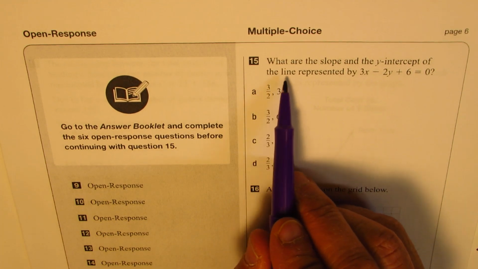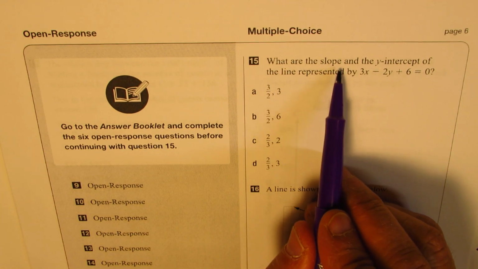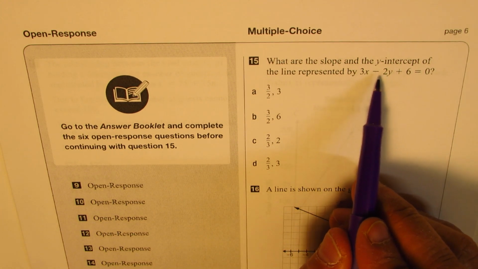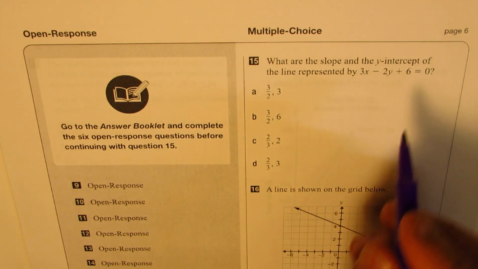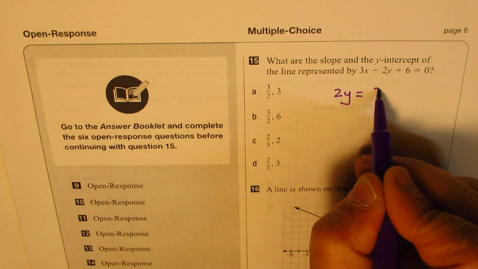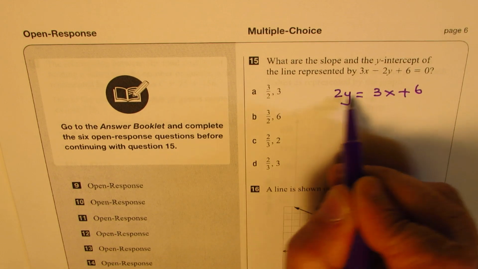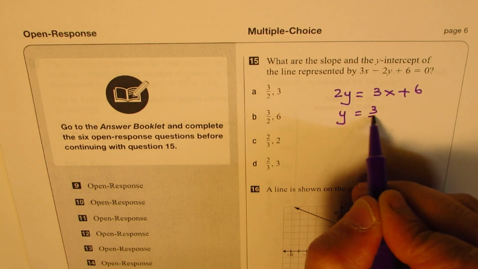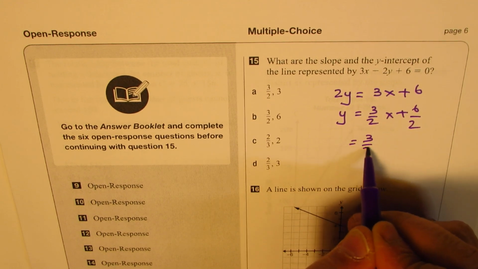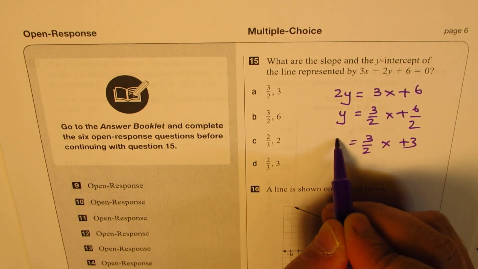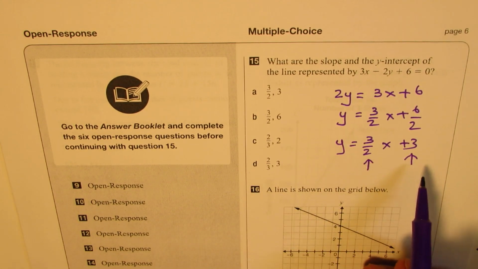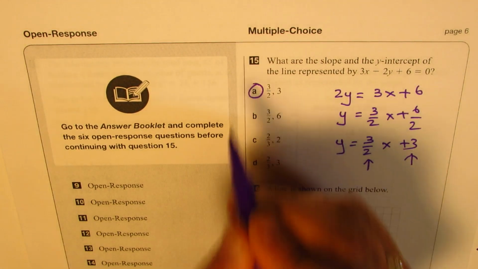Question number 15. What are the slope and y-intercept of the line represented by 3x minus 2y plus 6 equals 0? Just rearrange, minus 2y, take it on the other side. So you're left with 3x plus 6. Now you divide by 2. So you get 3 over 2 x plus 6 over 2, which is 3 over 2 x plus 3, correct? So that is the slope and this is your y-intercept. So which one matches? Well, A matches, so that's it.